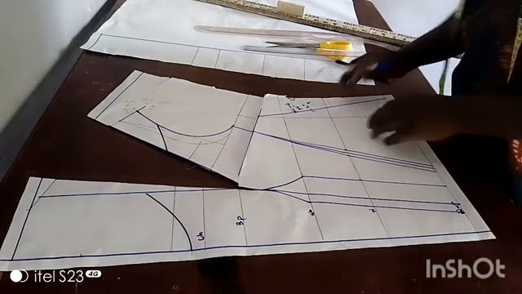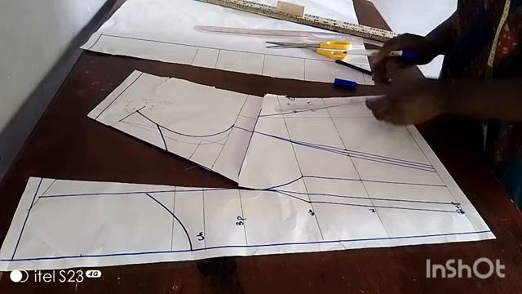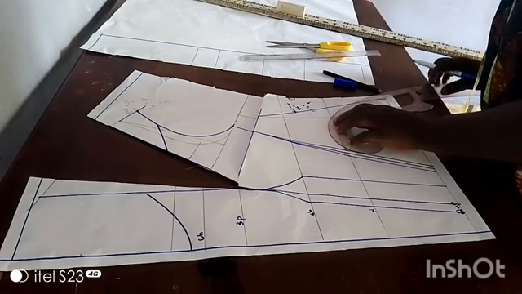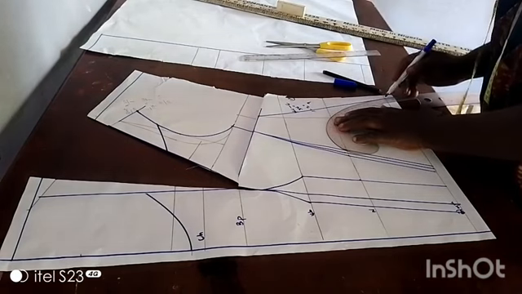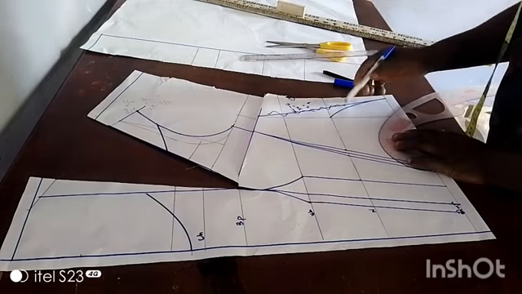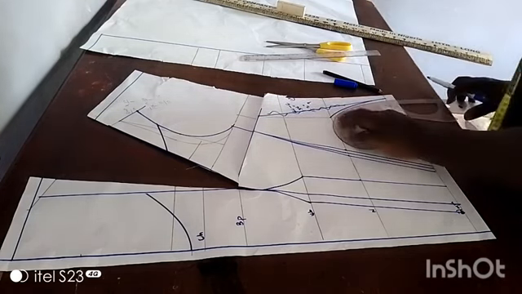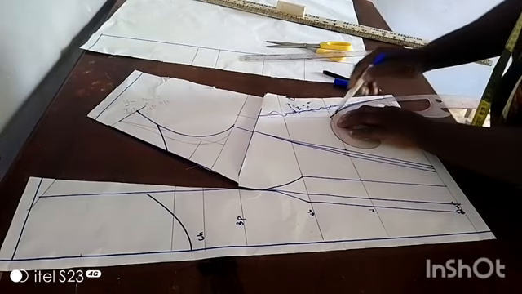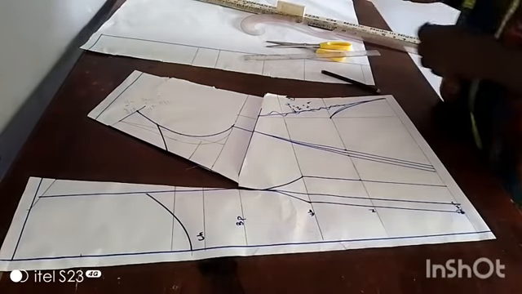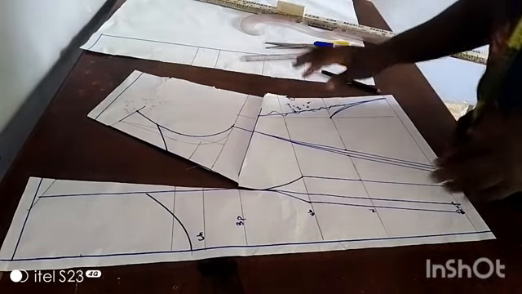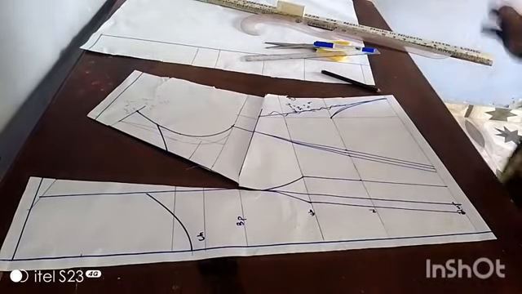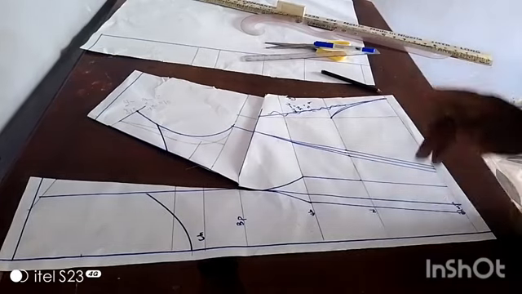No, sorry, you're not connecting it straight that way, please. You connect it here, from here to this place. You're going to connect it this way. Please don't do this. So you use your curve ruler to connect from that point to the waistline. I hope you understand my point like that. So that is all we need to do pertaining to the front pattern. So I'm going to draft the back now so that we can see the two together, then we will now cut.